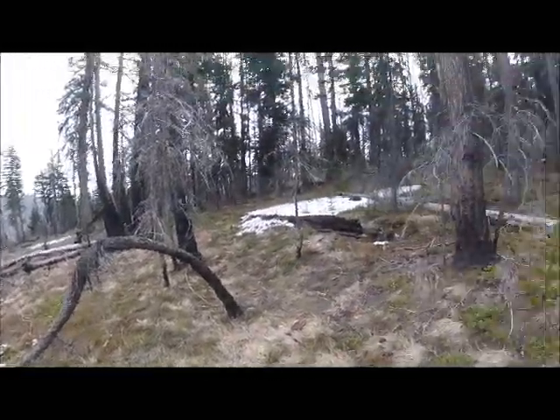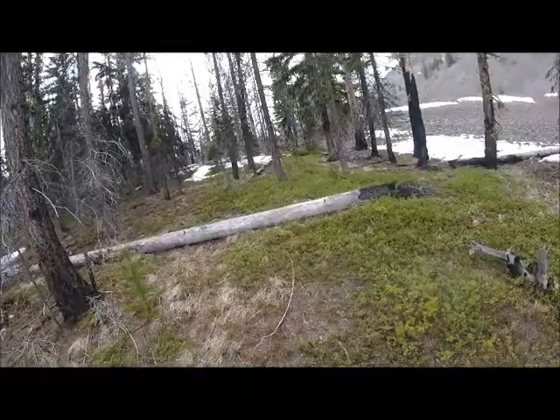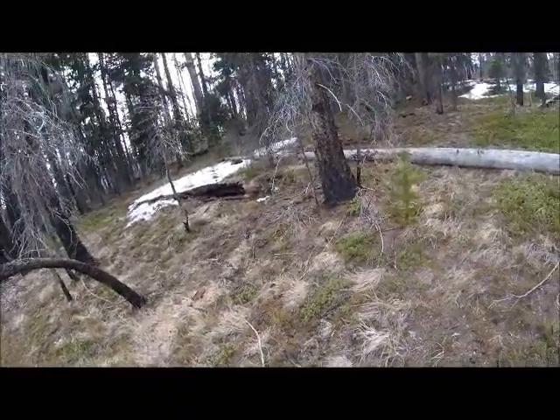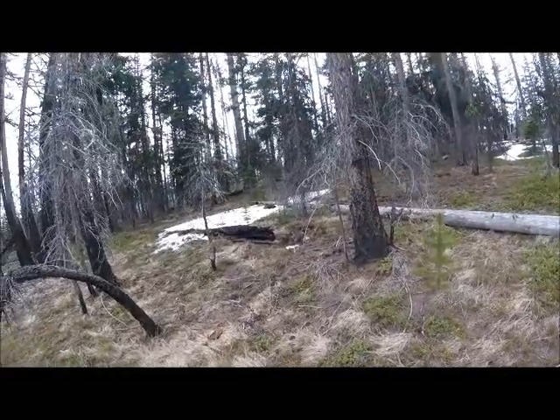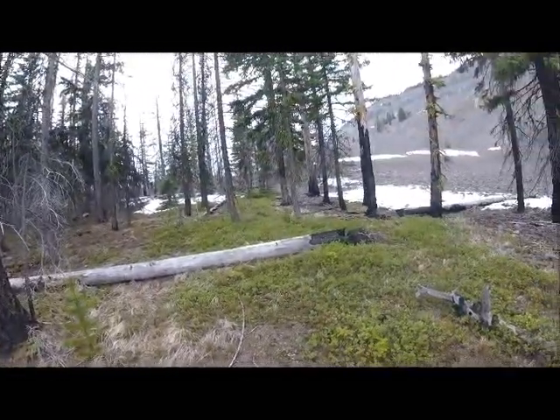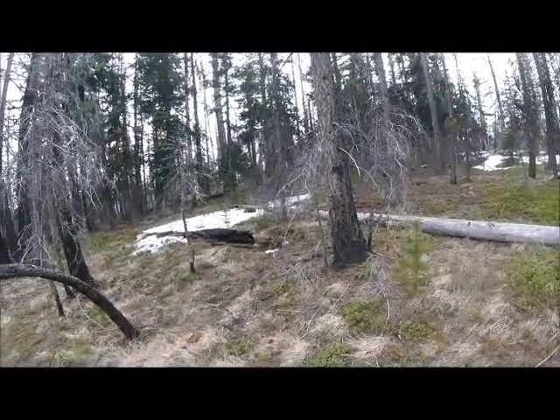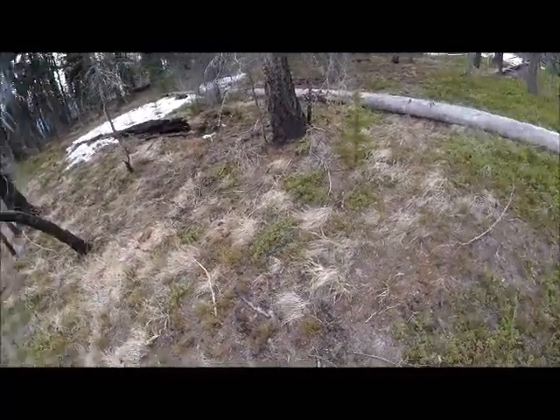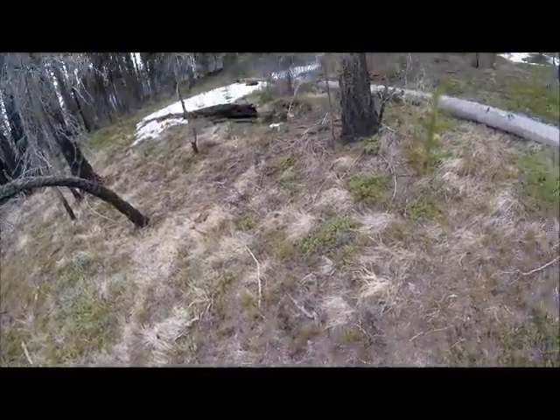In case anybody's wondering what I'll do about a bear or a cougar. Black bear, they're not real social. They run off if they hear you, unless you get near their cubs or their food. Then you got issues. Bunch of elk scat.